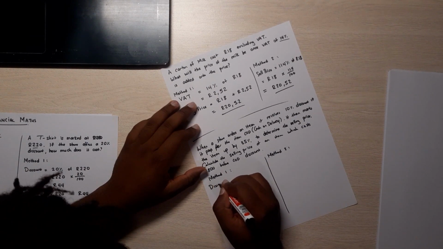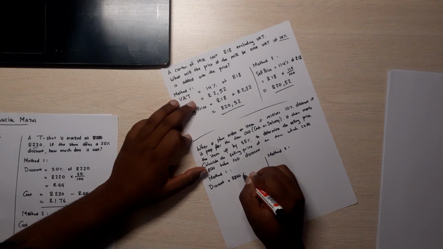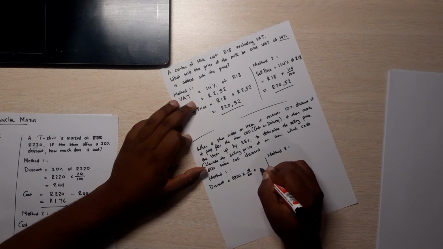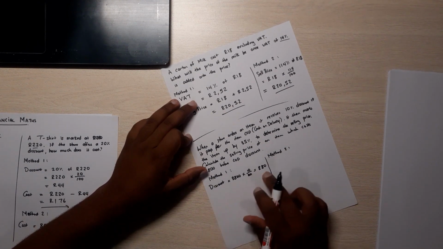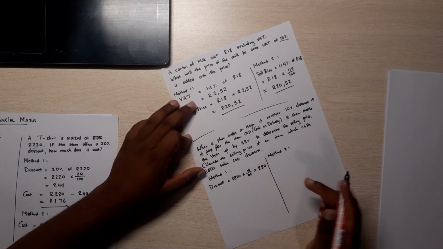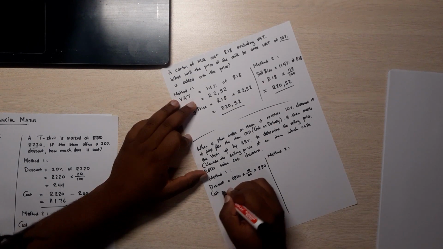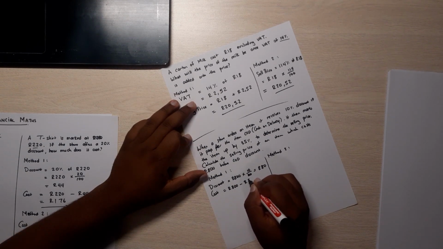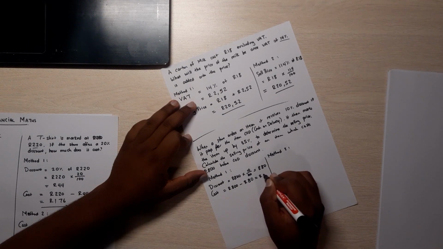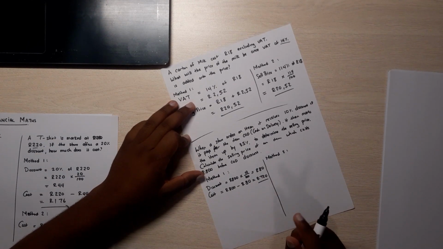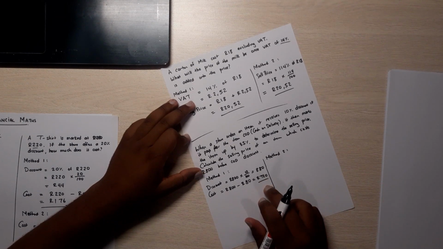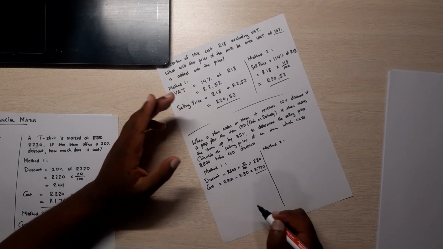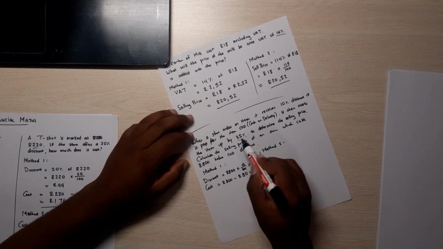So the discount is 800 times 10 over 100, right? Which is equal to 80, right? This is the discount, right? Now the cost which we buy it for is going to be 800 minus 80, right? Which is 720, right? This is what we pay, right? Now we're going to mark it up by 35%, right?